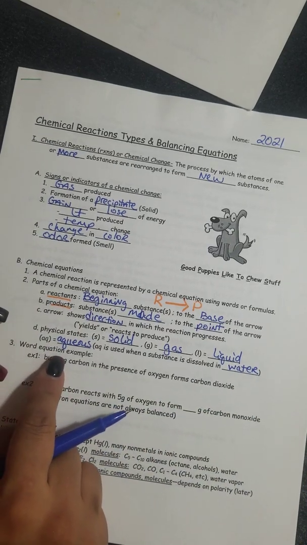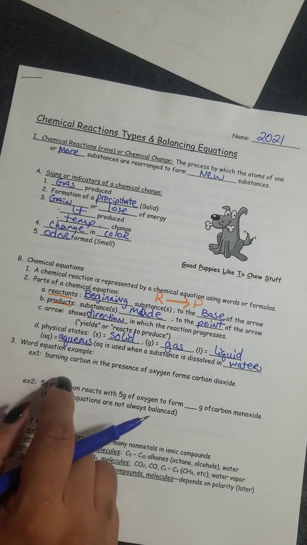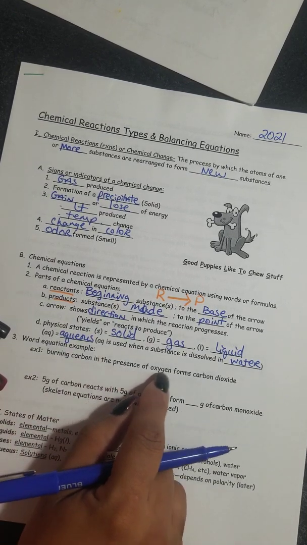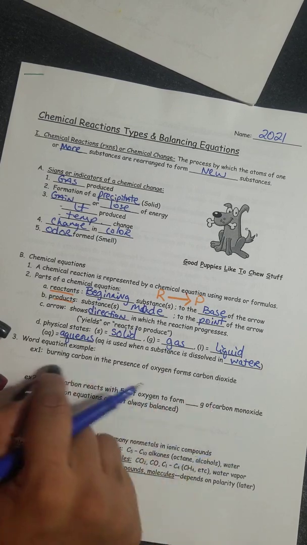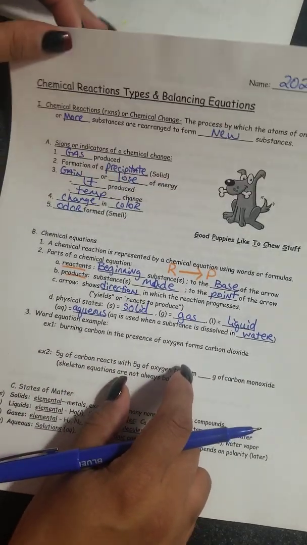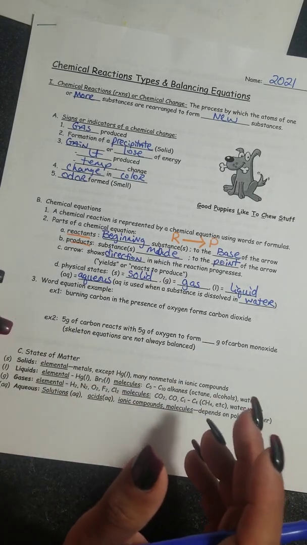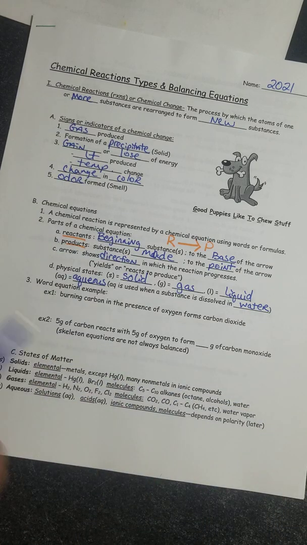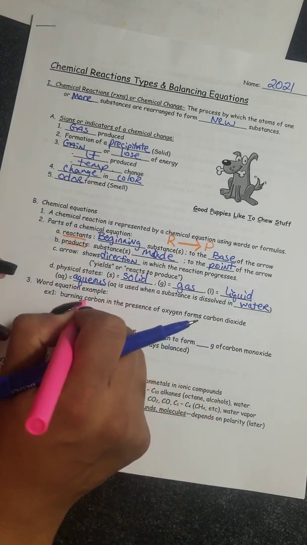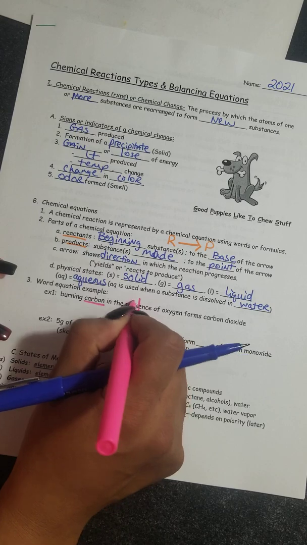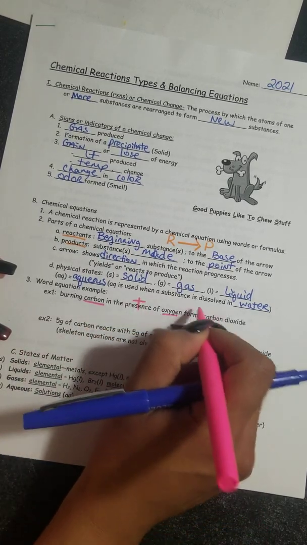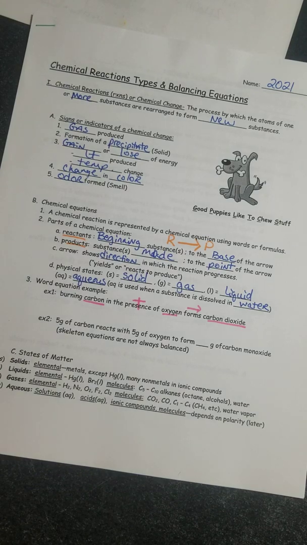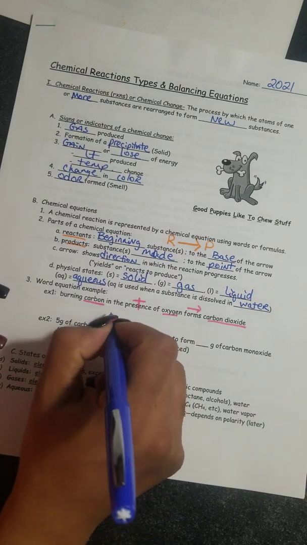Word equation examples. Writing out "burning carbon in the presence of oxygen forms carbon dioxide" is quite long, and in chemistry we don't want to write all of that. So let's abbreviate it.